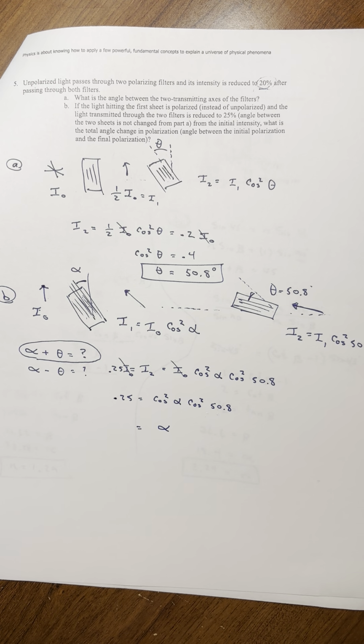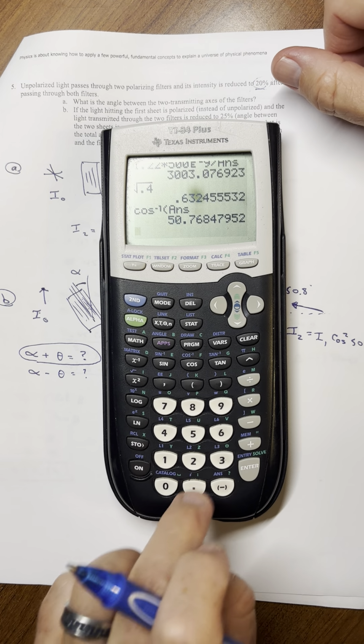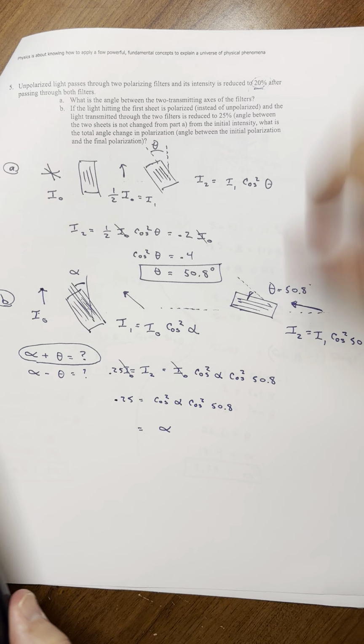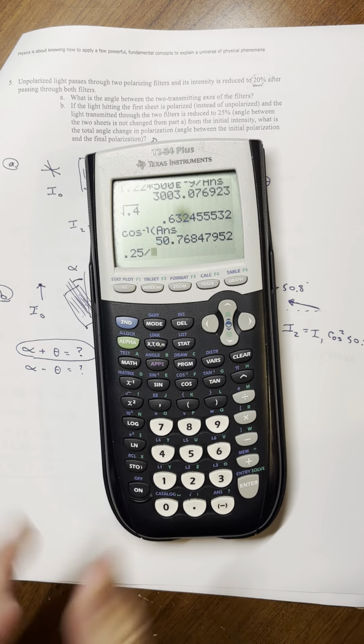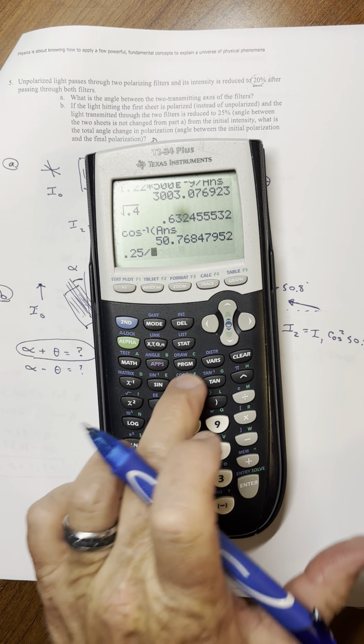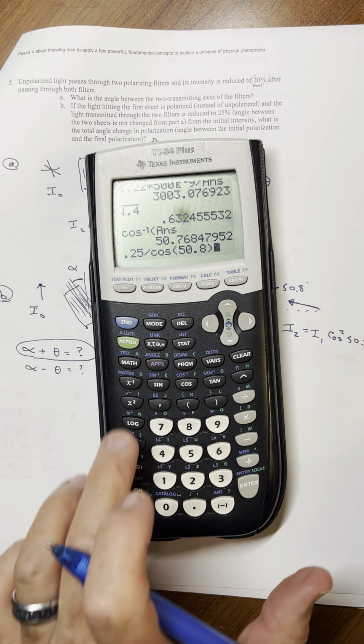And that should allow us then to calculate what alpha is. So I'll take the 0.25 and divide it by cosine of 50.8 squared.